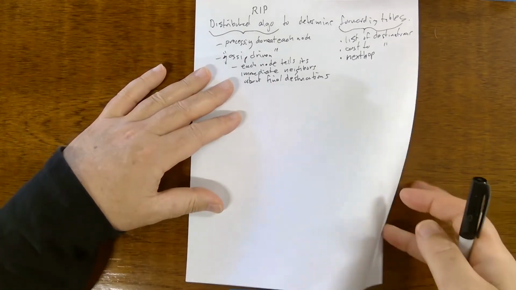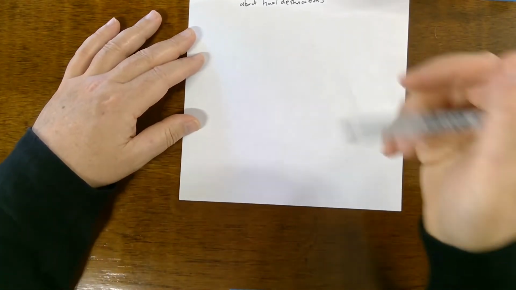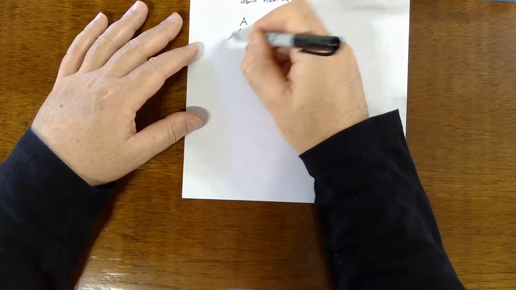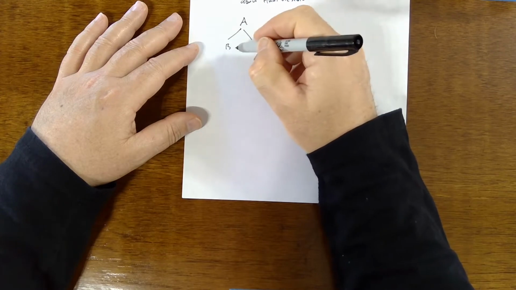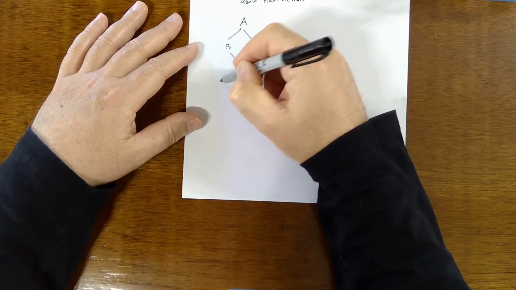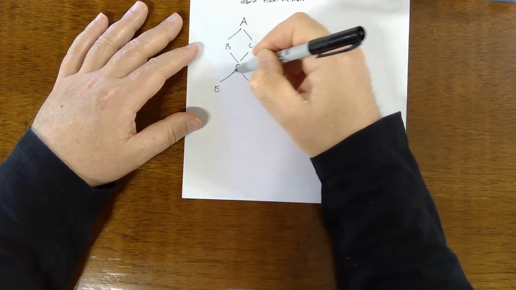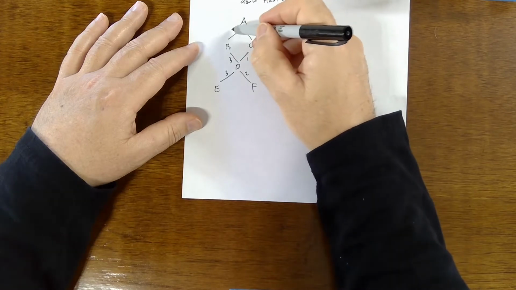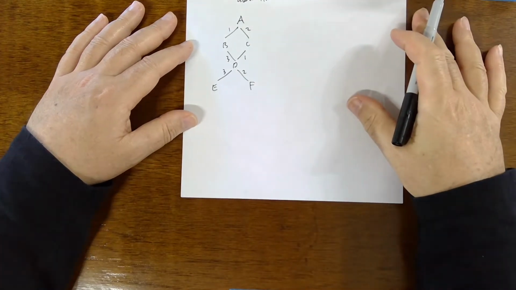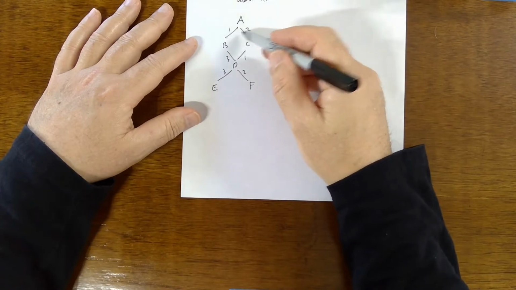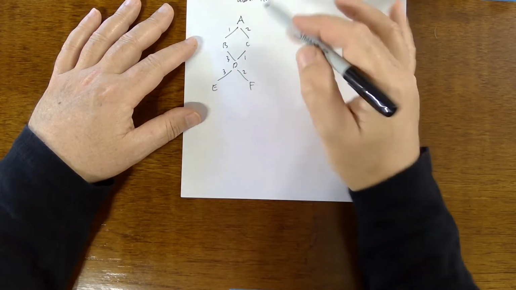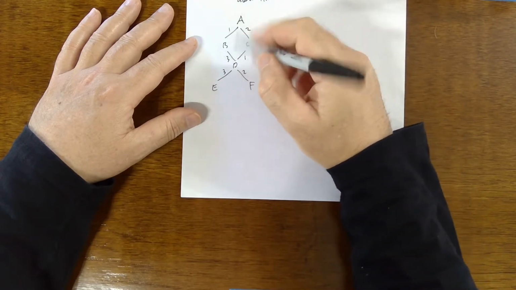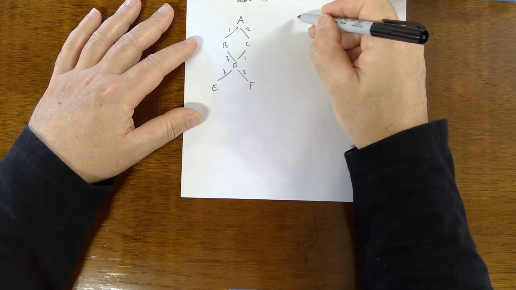All right, so let's just work one here. Let's say we have this little tree, or a graph rather, that represents the network. So we've got all of these nodes and the cost to get to each one of these nodes, the link weights. So this is a graph, and it's helpful for this algorithm to list the adjacency list.